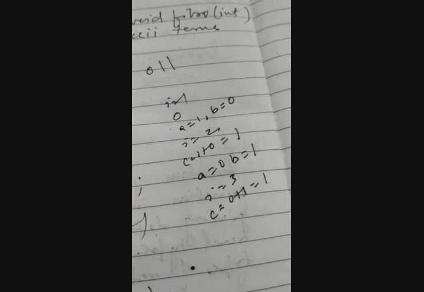Alright, now one more with a while loop. With a while loop we are going to write a program. Armstrong done, palindrome we have done.